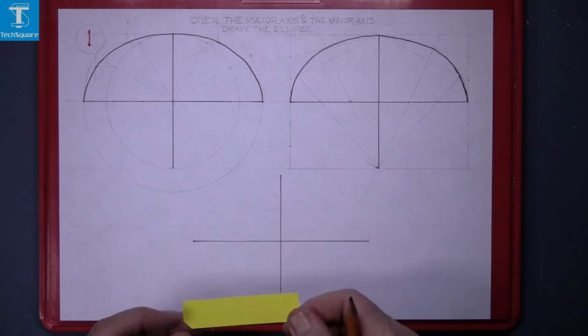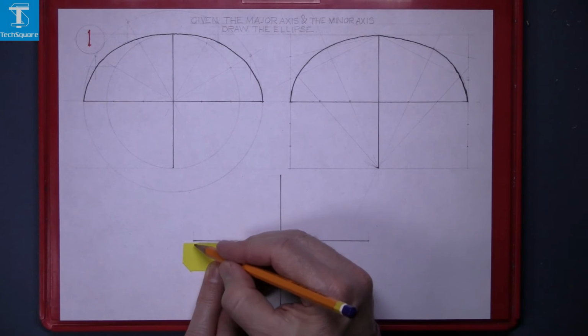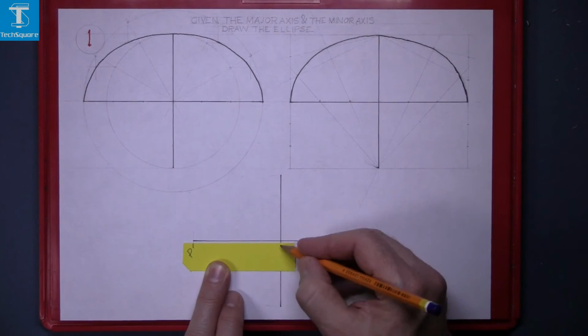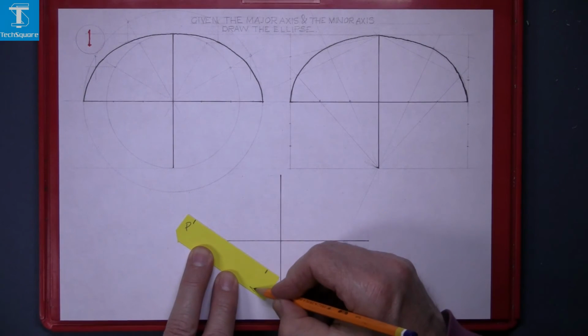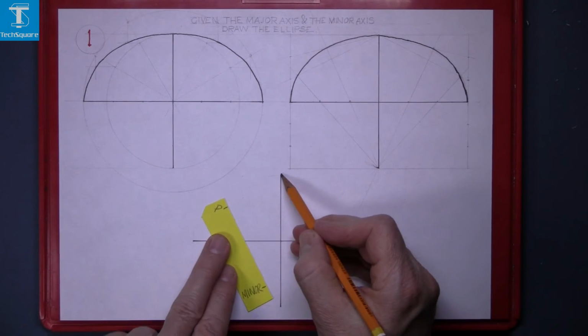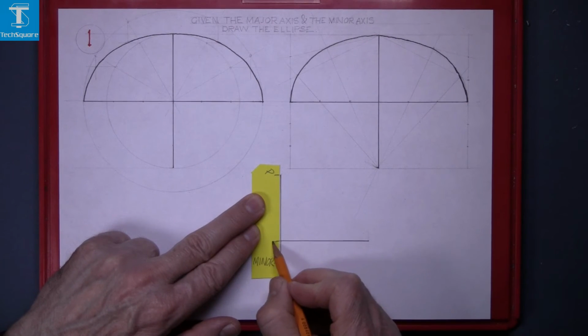The last method is the trammel. So place the trammel on, mark the end point of the major axis and mark that P, and mark this here the centre point, and that's the minor axis. So write minor on there. Put point P at the top of the minor axis and mark the major axis.